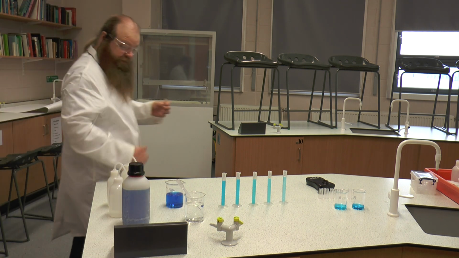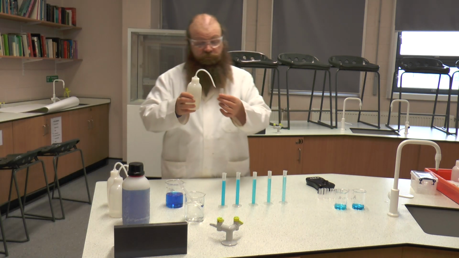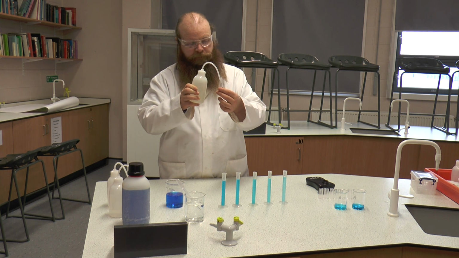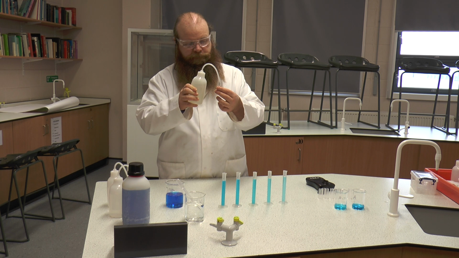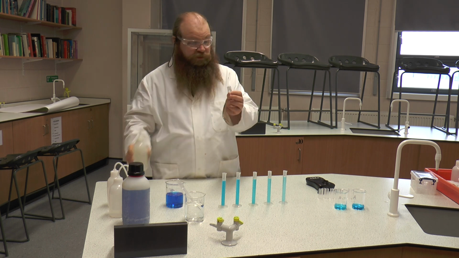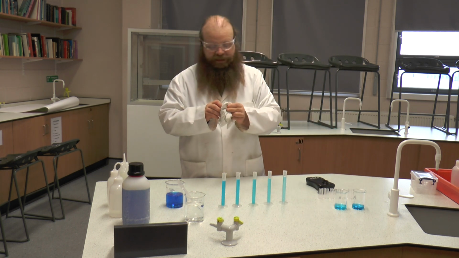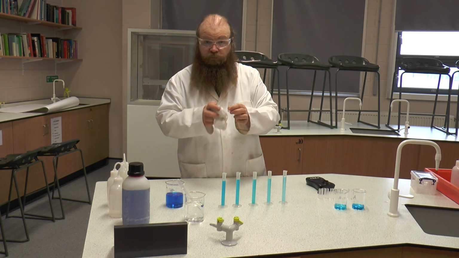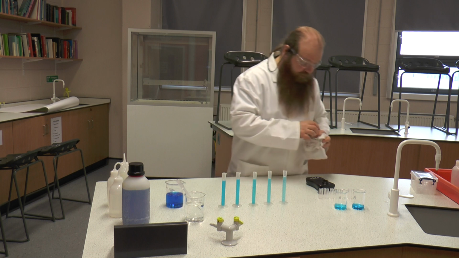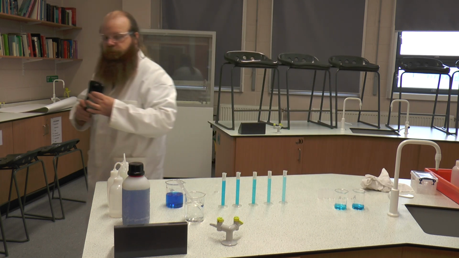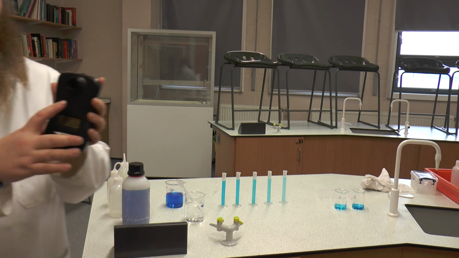Now we're going to put distilled water to fill our cuvette about 2/3 full, making sure that it is dry on the outside, because we do not want to get any water or copper sulphate into our colorimeter.